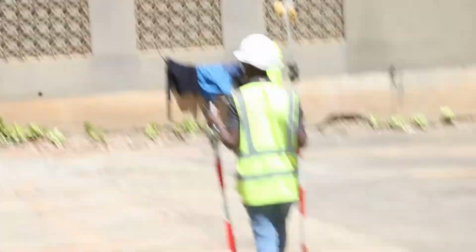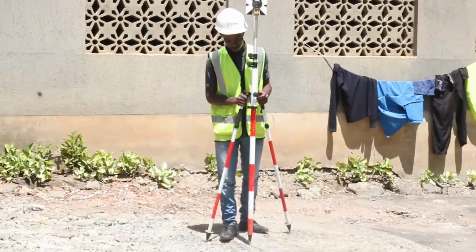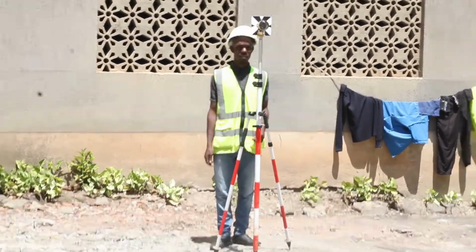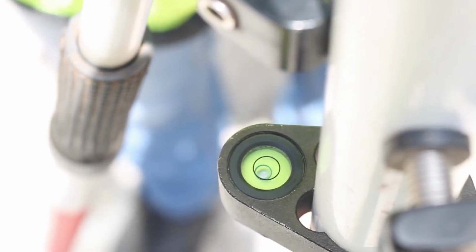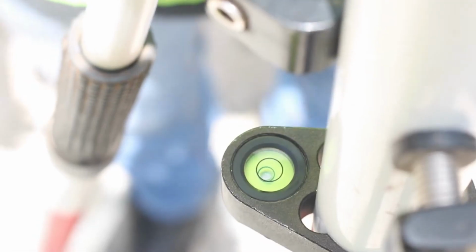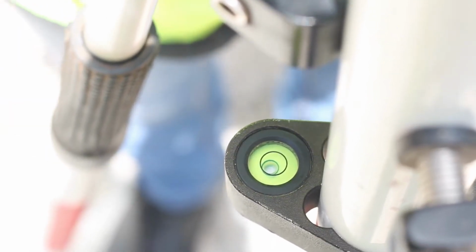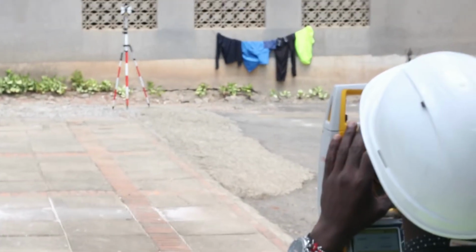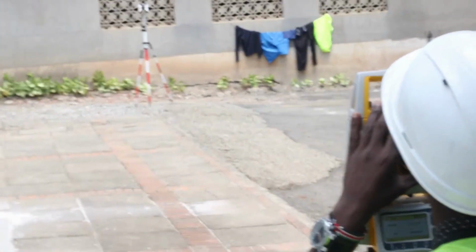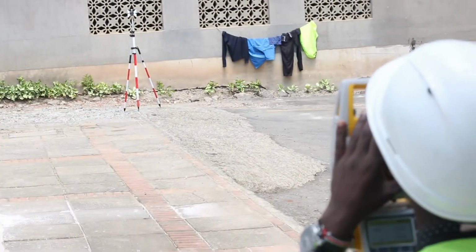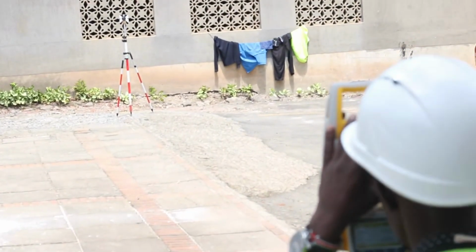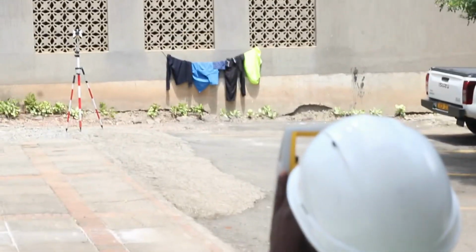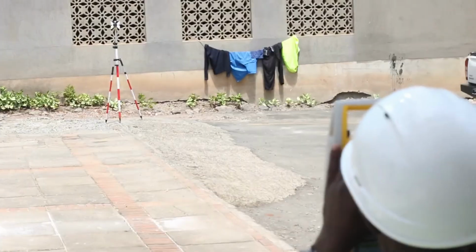To get accurate results in this process, ensure that when you are setting the prism, it should face the total station directly. There's also one thing we need to do. We need to level this bubble. The water should be at the center of this black circle. So I'll just level the water. I'll target the prism using this triangle here. Once I see the prism through the lens, I'll lock my machine using the adjustment knobs. I have targeted my prism. By target, I mean the crosshair at the center of the lens crosses the center of the prism.